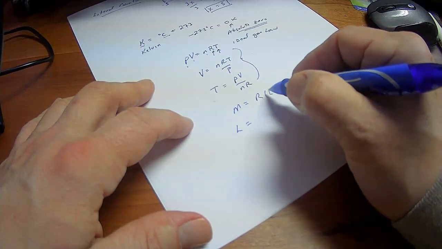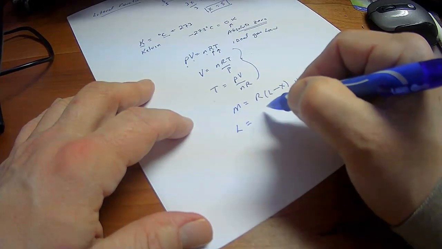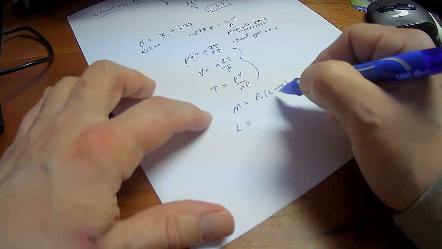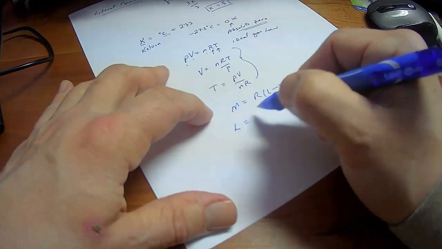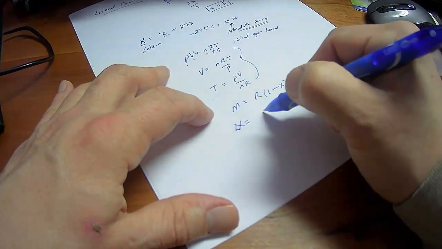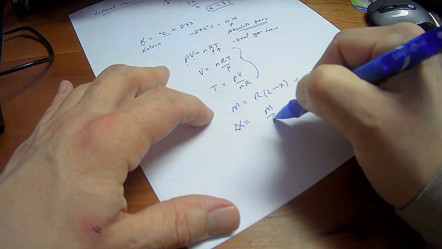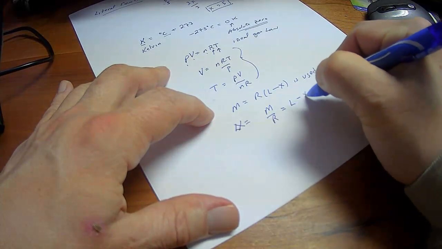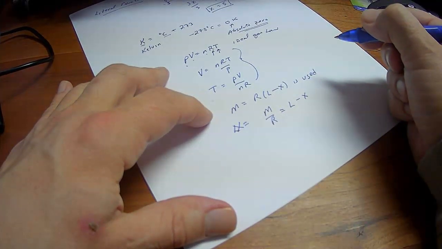We can go ahead and distribute if we wanted to, or we can manipulate this equation a little bit more. First of all, before we go here, let's say that I divide both sides by R. M over R is equal to L minus X. Okay, that's perfectly fine.